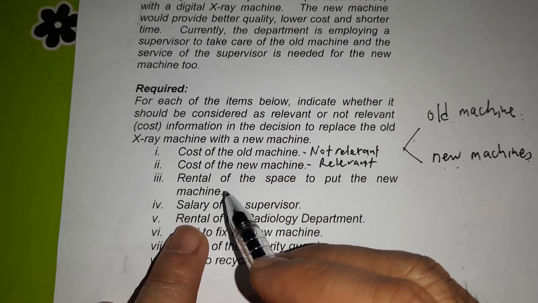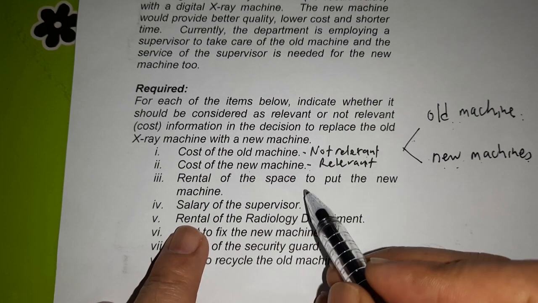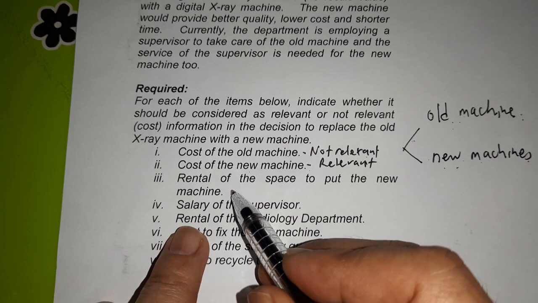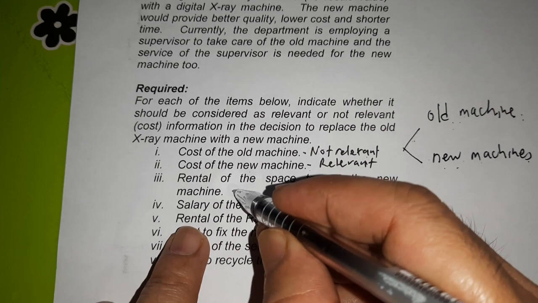Okay, number 3. Rental of the space to put the new machine. Is it a relevant cost or not relevant cost? I think the answer is not relevant.